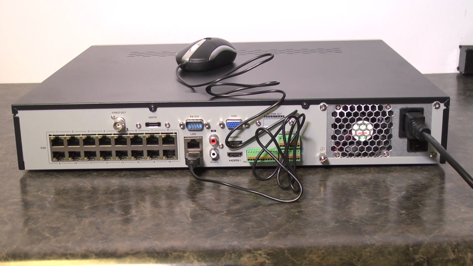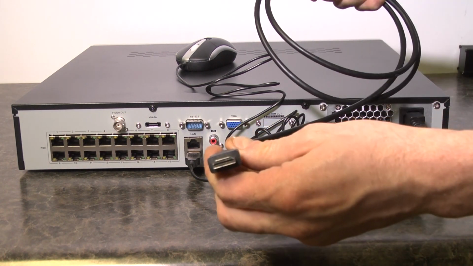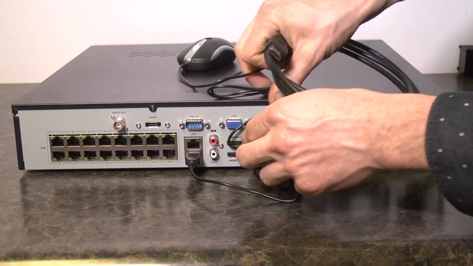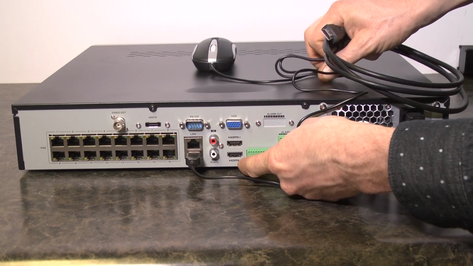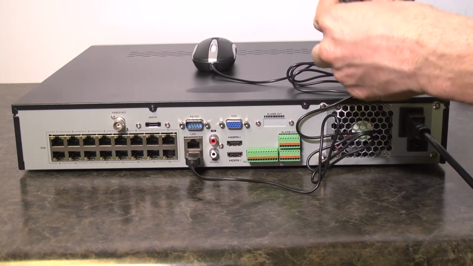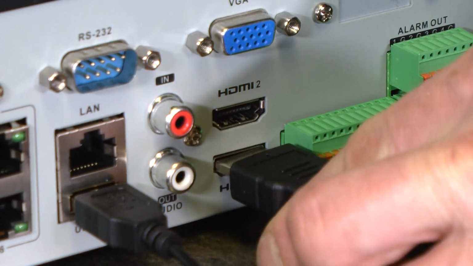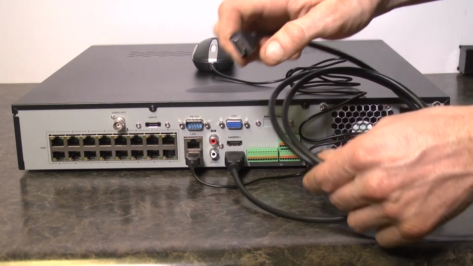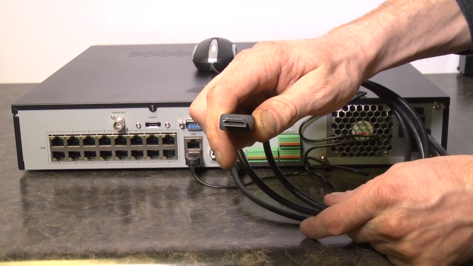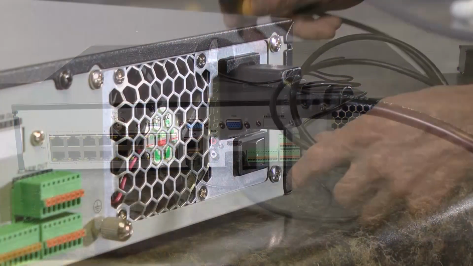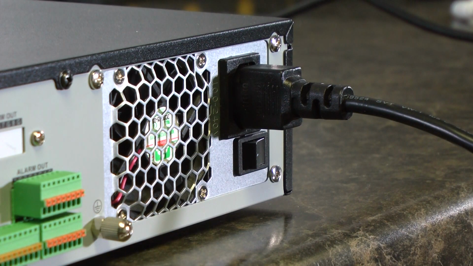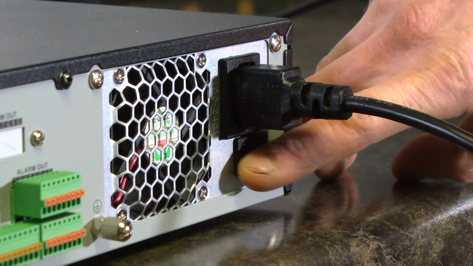And finally, our video input will come from this HDMI cable, which we'll plug in the bottom port of our HDMI connection, HDMI 1. The other end of our HDMI cable will go into the monitor. We can now power on our NVR by flipping the switch located underneath the main power.